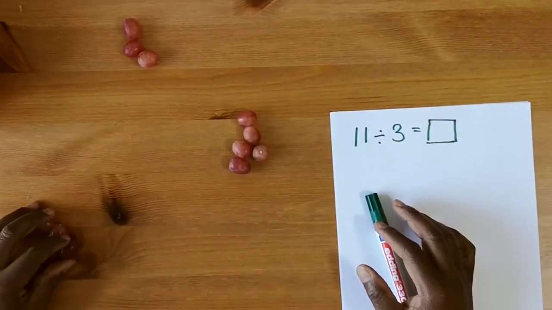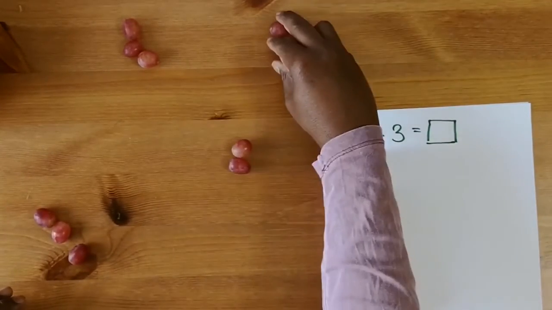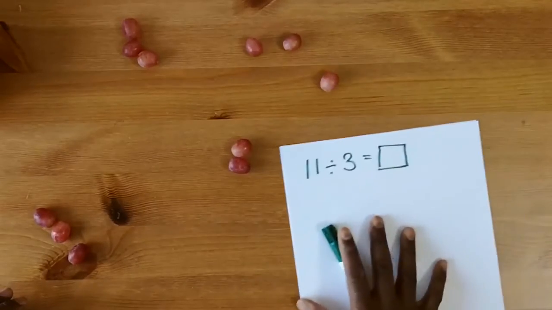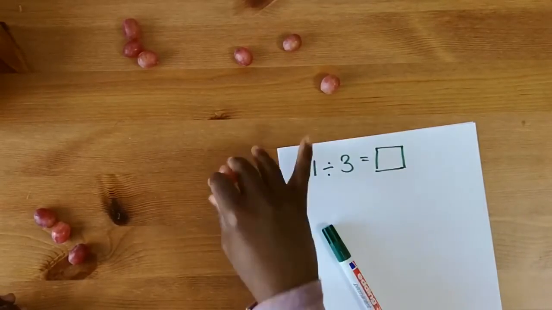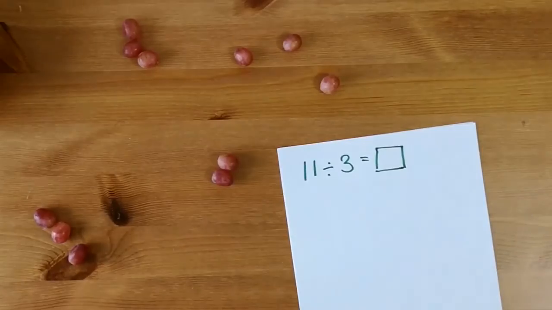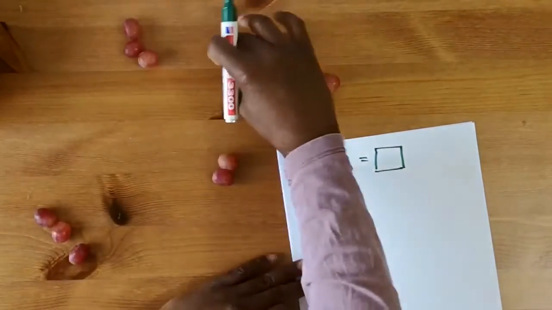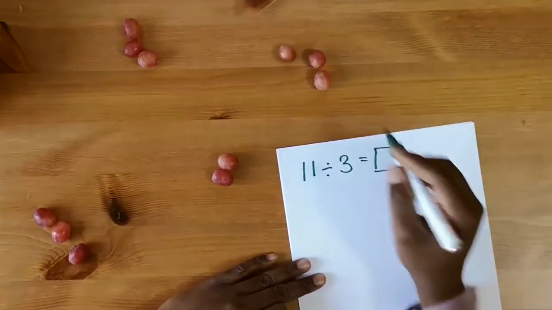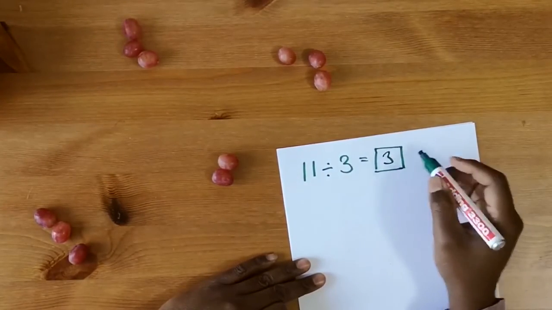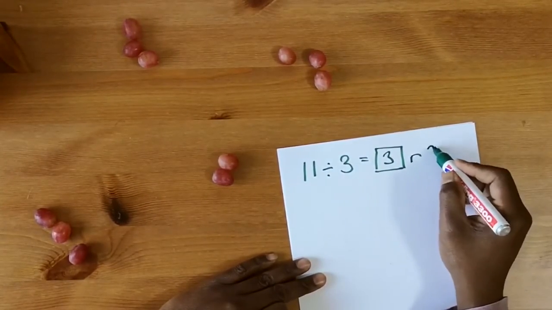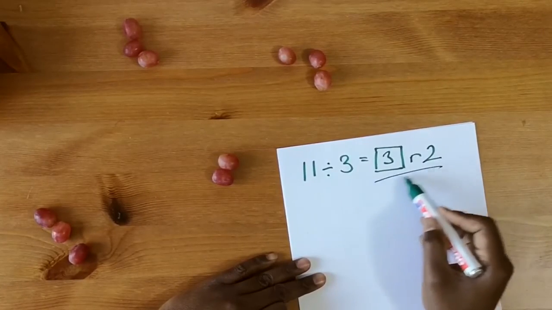So 1, 2, 3. Another 3 there, another 3 here. But there's 2 left over. So the answer is going to be 3, remainder 2. That's it.